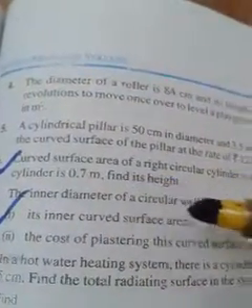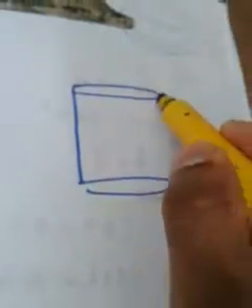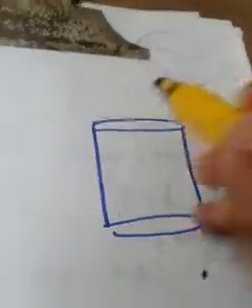Once again, see, the inner diameter of a circular well is given as 3.5 meter. Its depth is given as 10 meter. So let me draw a circular well. Kinar. Kinar should be in the shape of what? Cylinder. Any problem? No. The well should be in the shape of a cylinder, and what is given? The inner diameter of a circular well. That means diameter is given.